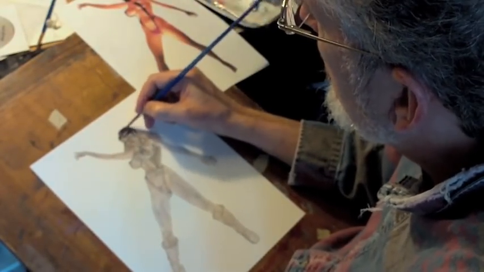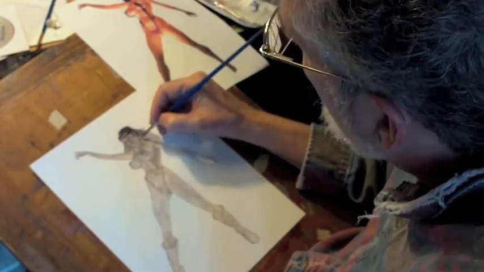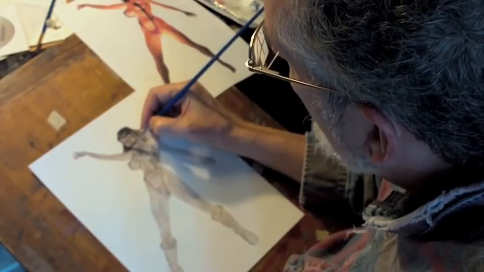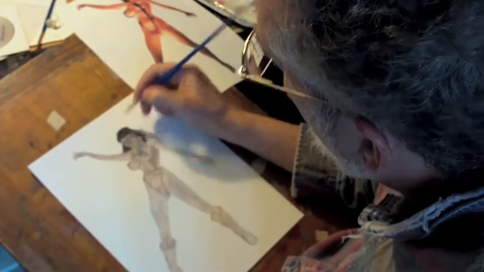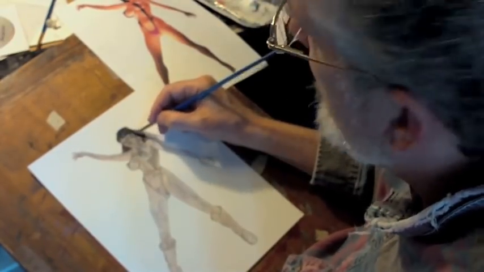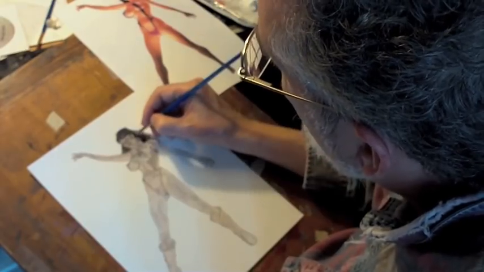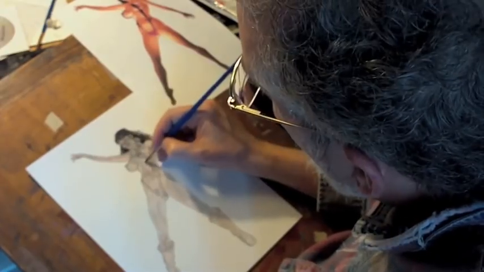Now, I work full range now. I used to start light to dark. I advocate that, or dark to light. That's another approach. Beginners usually do one way or the other. I work full range. And as you can see, I'm sort of like in the middle, starting in the middle and then going to the outer reaches.